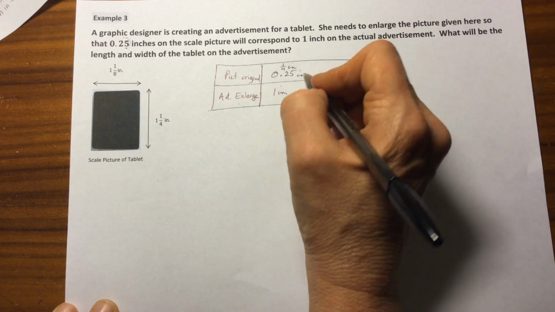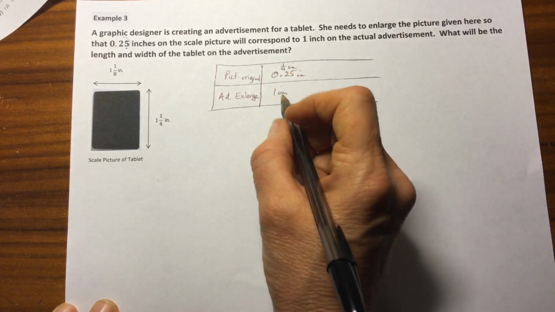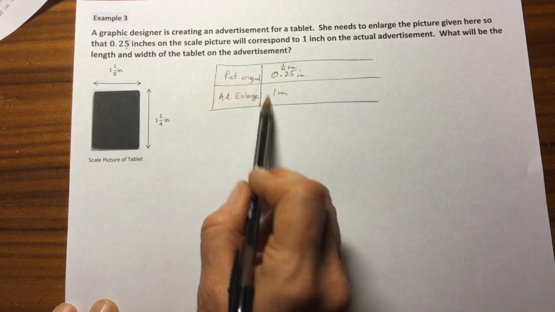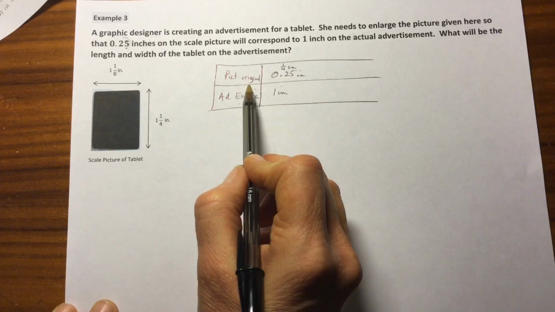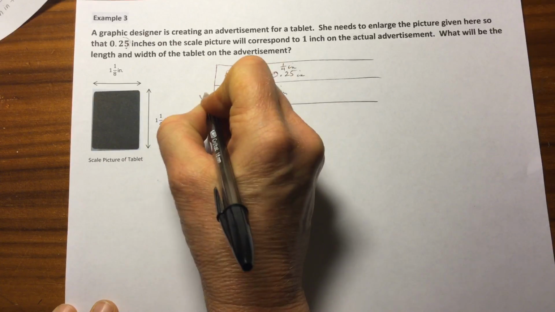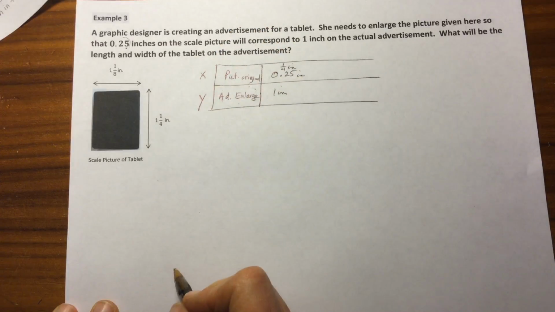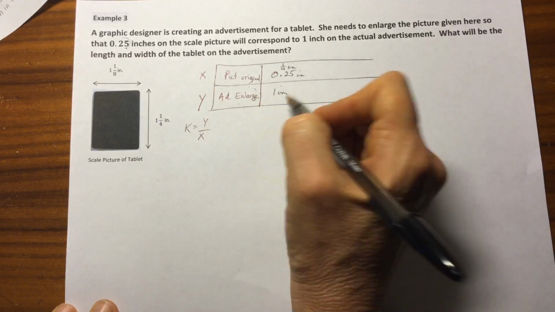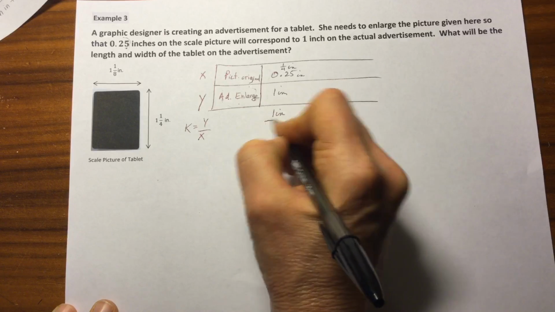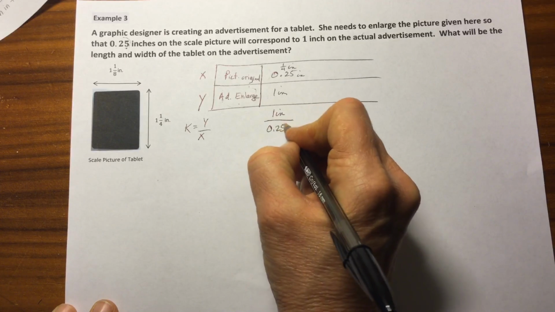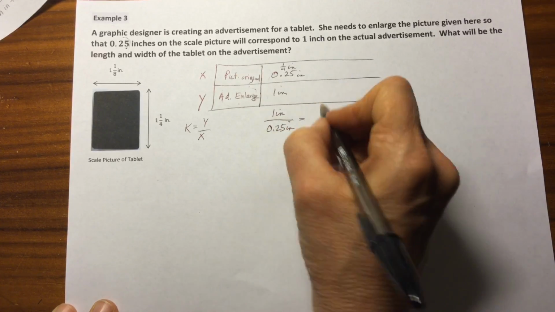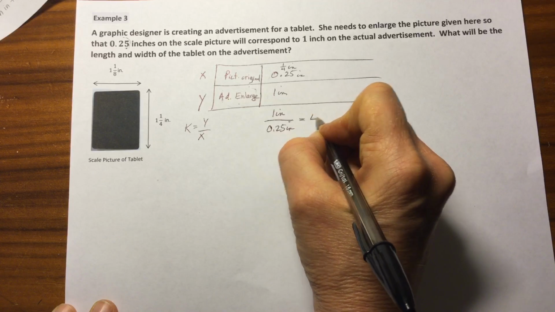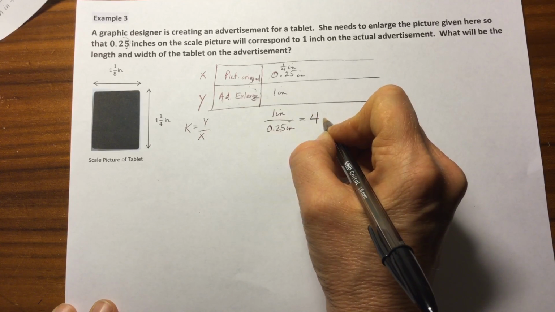Okay, so when we look at that, the unit rate, which would be the same thing as the scale ratio, remember the enlargement always in these depends on the original picture. So y is dependent, x is independent. So we're going to do k is equal to y over x. So that's going to be 1 inch over 0.25 inches. If you divide that, you're going to get 4 as your scale ratio.